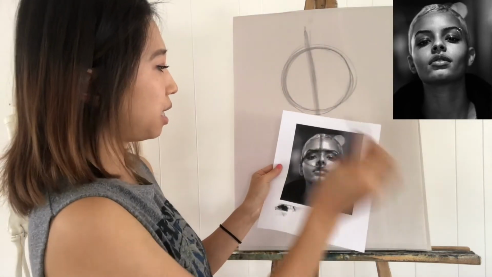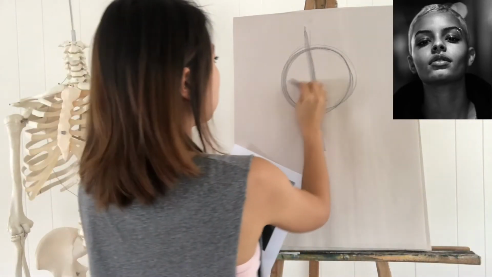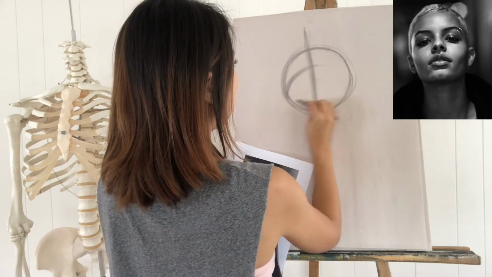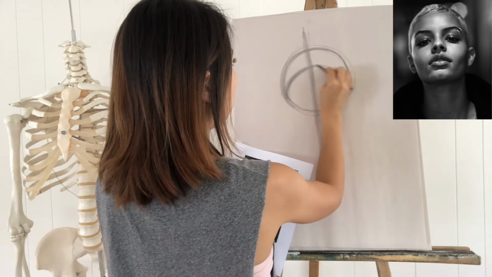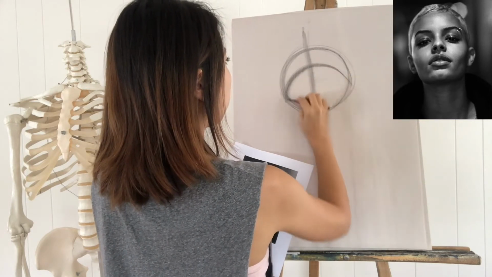And the eyebrow line is going to be really curved up, because the chin up angle is going to make this line curve up as well. So it's going to start from here. And the next part is to chop the side.